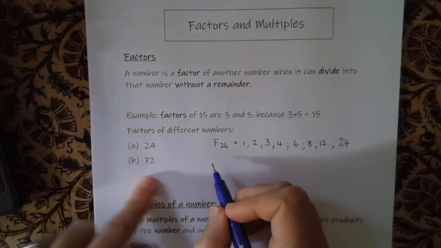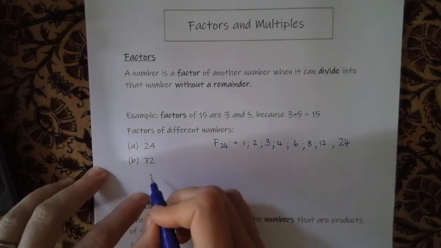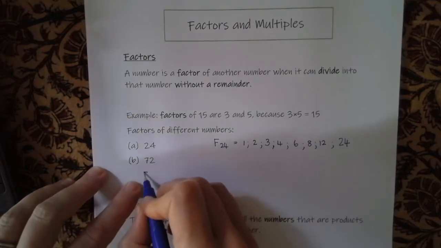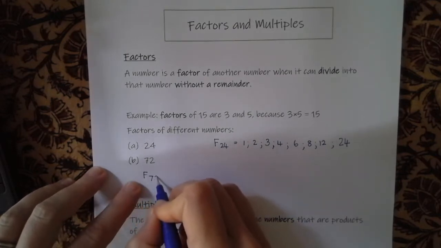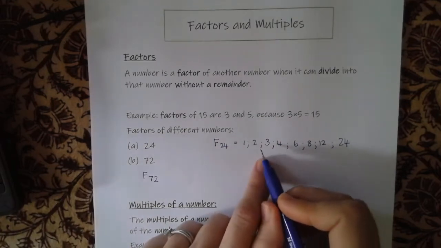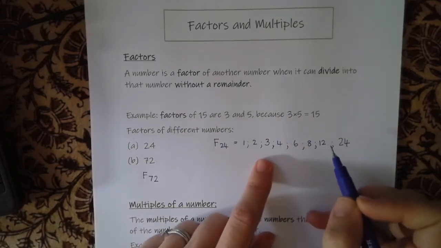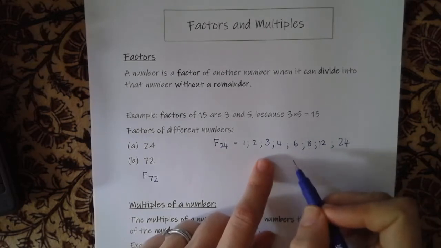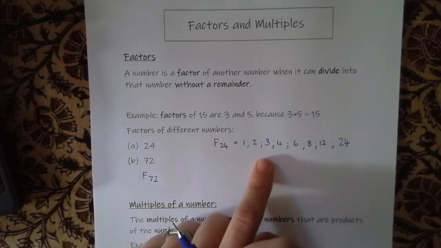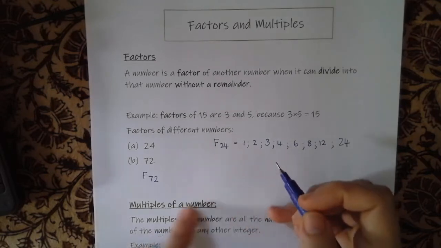Right, now let's look at a bigger number, the factors of 72. I want to mention something here. When it comes to identifying factors, the times tables are crucial. If they don't know them, they will not be able to list the factors of numbers.